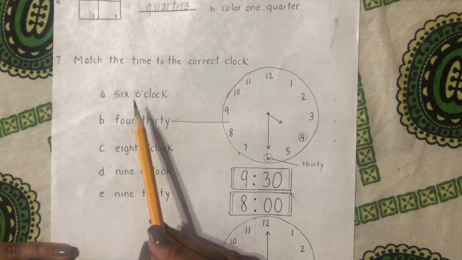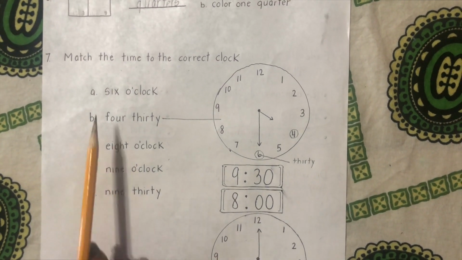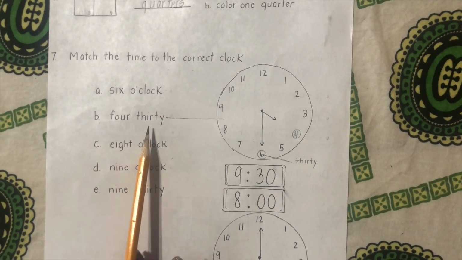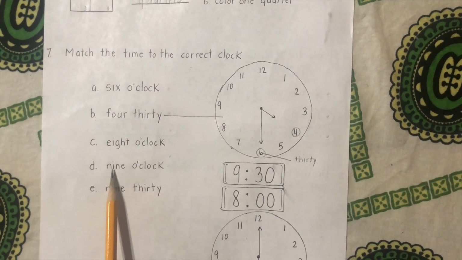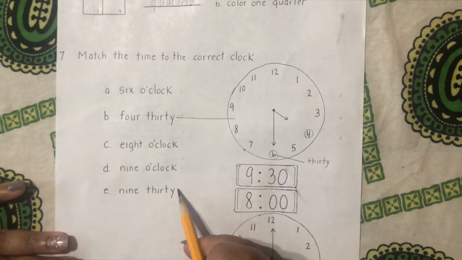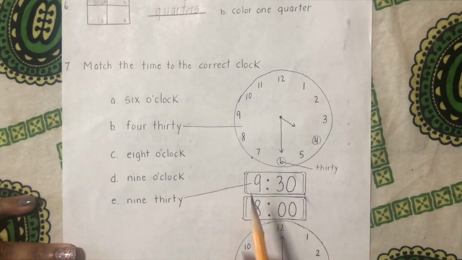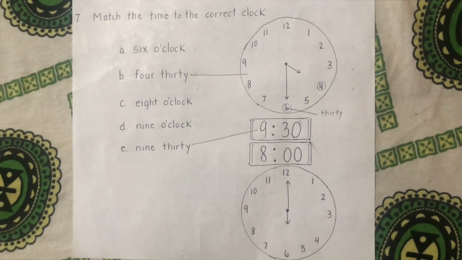9:30. Very good. So now I have to go over here and find 9:30. 6 o'clock, 4:30, 8 o'clock, 9 o'clock. 9:30 is E. So I'm going to draw a line from E to my digital clock that reads 9:30.